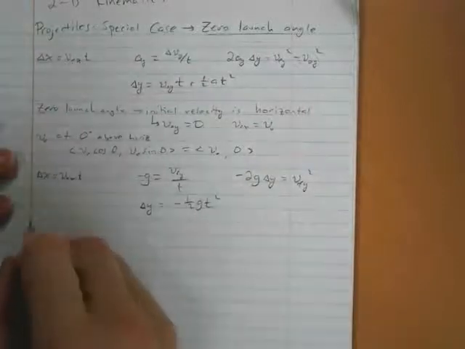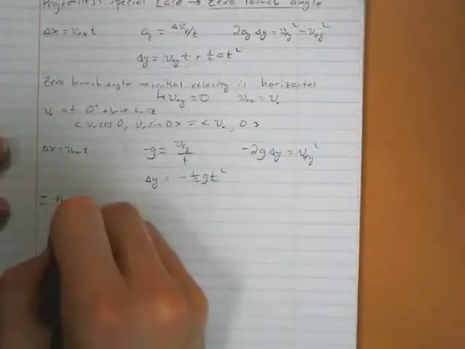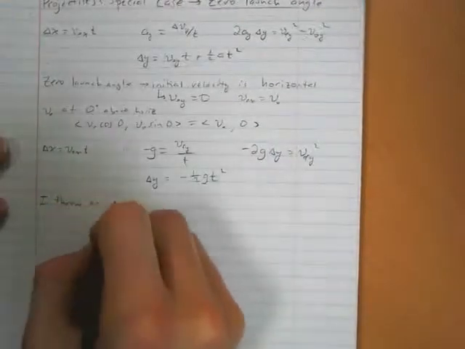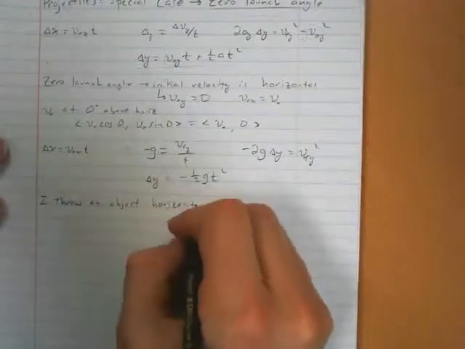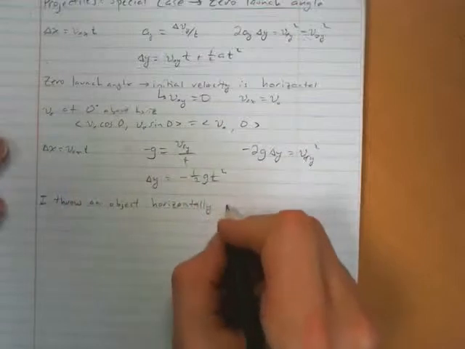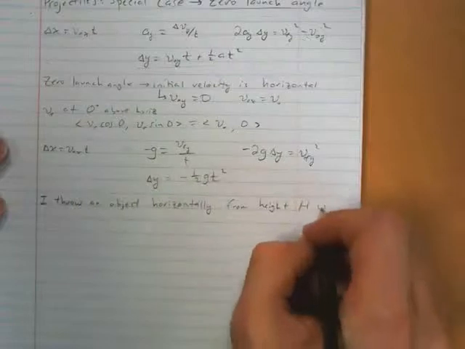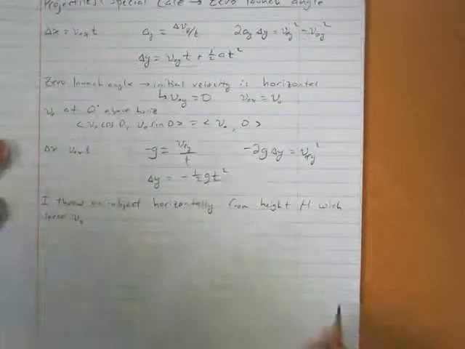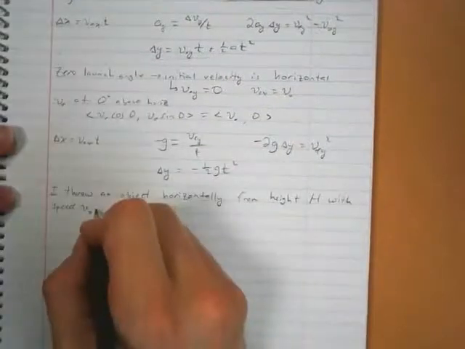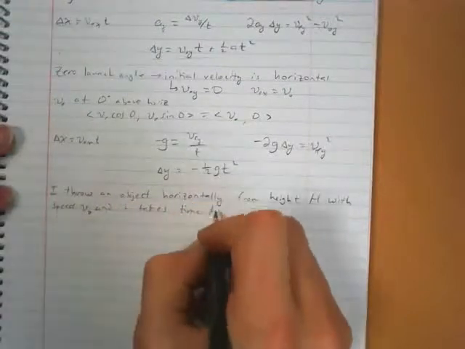First let's do some ratios. Say I throw an object horizontally from height h with speed v naught, and it takes time t.